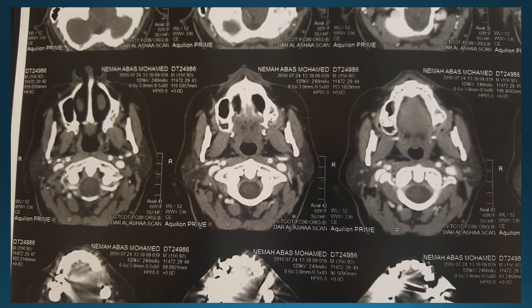And then we have this CT. I don't know if you could see that the lesion starts to eat the tuberosity. This is an axial, cross-sectional view of the skull.